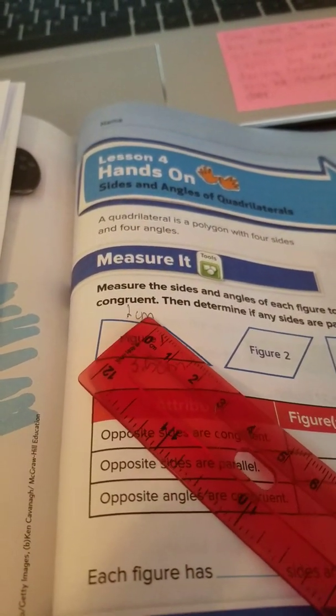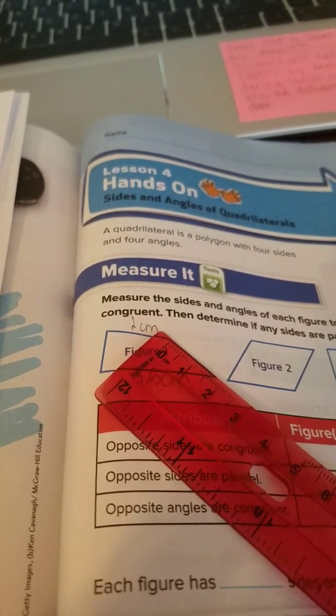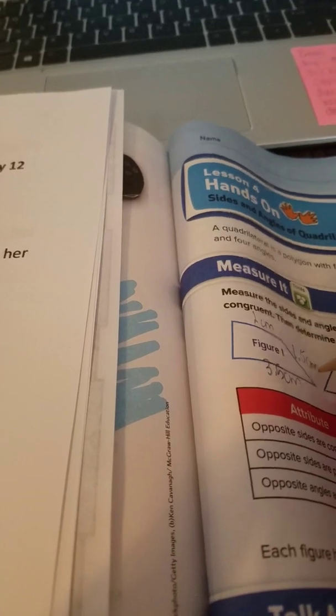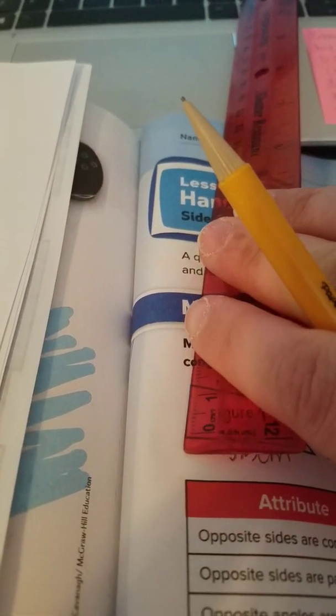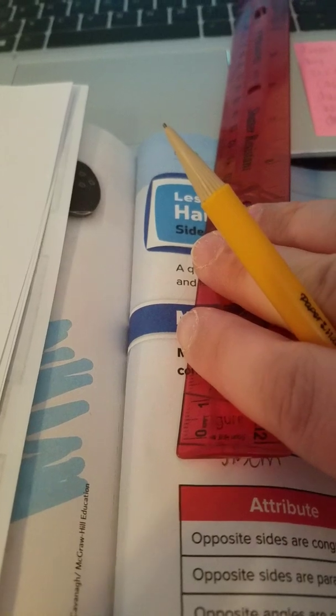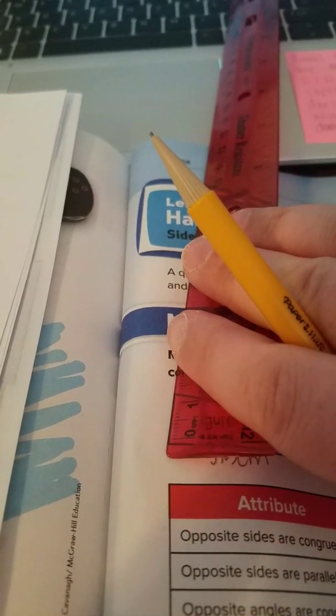And here, it's like 1.5 centimeters. Remember, 0.5 means half. And this one is like 1.5 also.